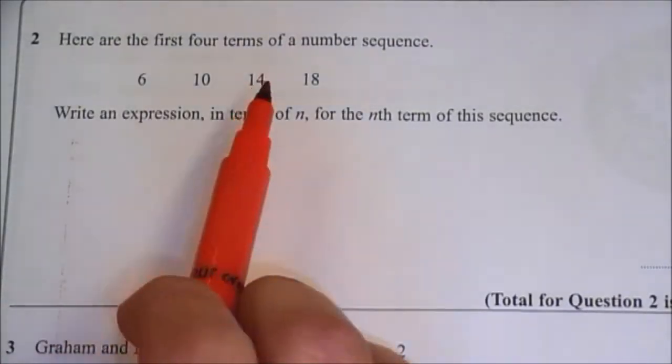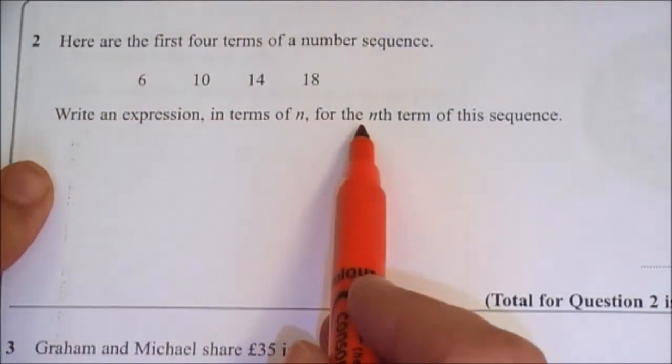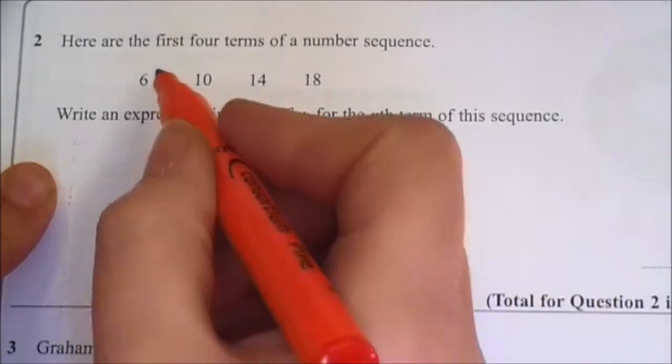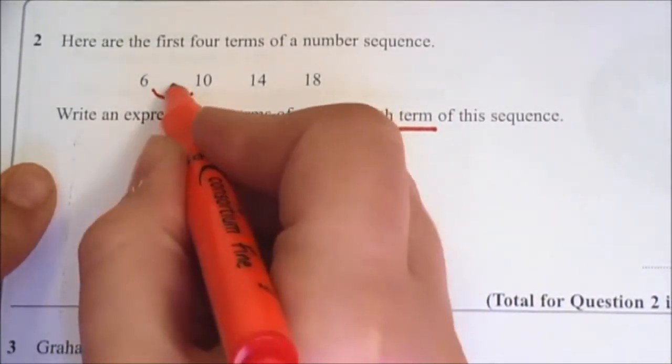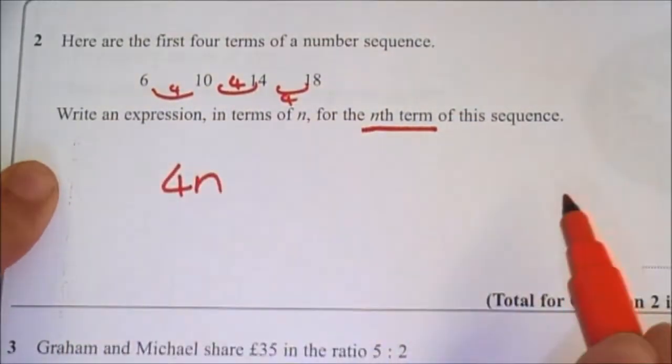Question 2 is an nth term question. Here are the first 4 terms of a number sequence. Write an expression in terms of n for the nth term of this sequence. So you find the common difference. In this case, it goes up by 4 each time. So I write 4n down.